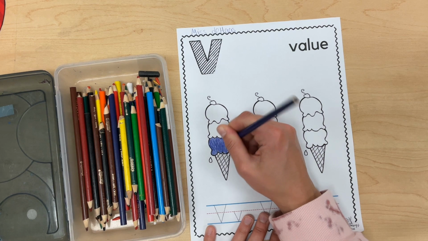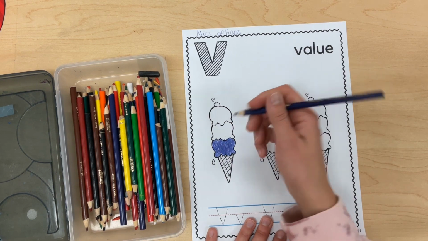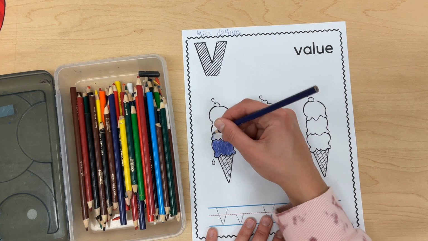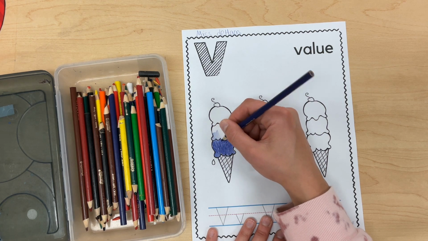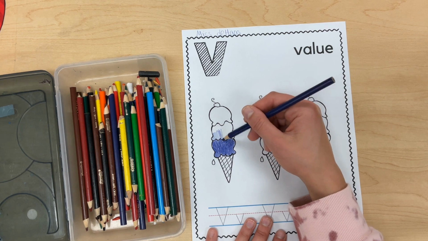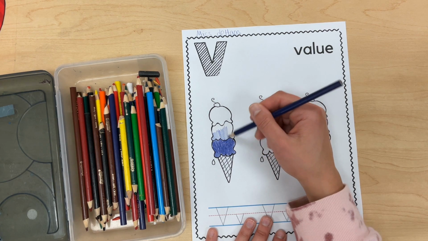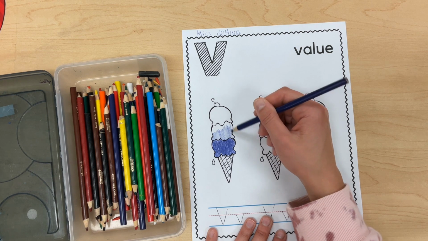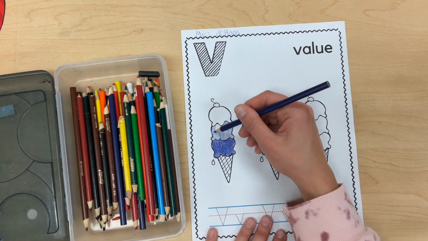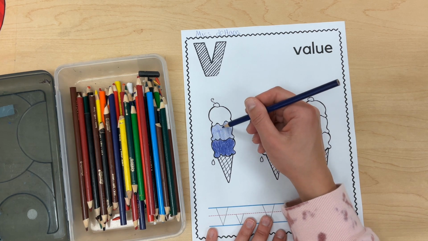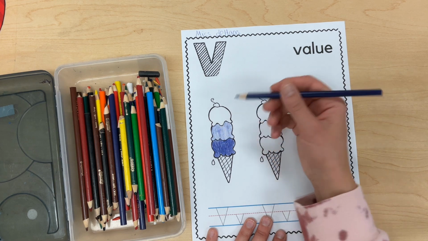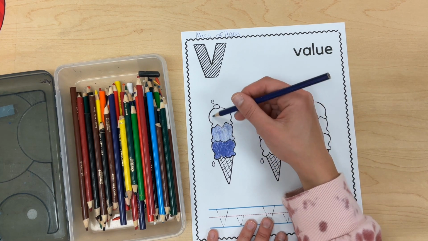Now when I do my next ice cream scoop, watch what I can do. I'm not going to press as hard. I'm going to almost just leave it right on top, and I'm just going to color lightly. So I'm not pushing down as hard on my color pencil. And you can see I'm using the same color, but I'm making a new value. So then when I get to my very top scoop, I'm going to only press a tiny bit. I want to barely touch the paper. So watch, this one's going to be super light.